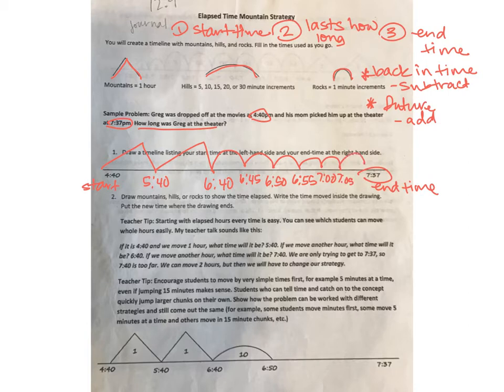Plus 5 would be 7:10, plus 5 would be 7:15, plus 5 would be 7:20, plus 5 would be 7:25, plus 5 would be 7:30, plus 5 would be 7:35. And now we have 2 minutes to get to 7:37. So 7:36, 7:37. There's another way that we could do this, but I'm starting at the basic level.